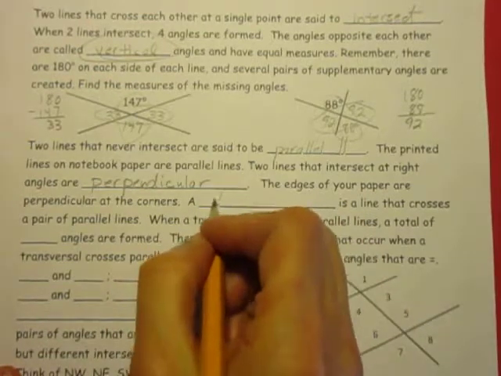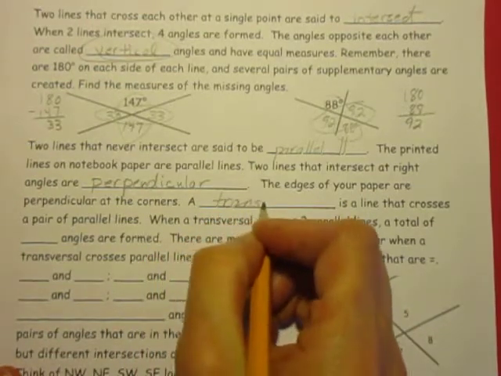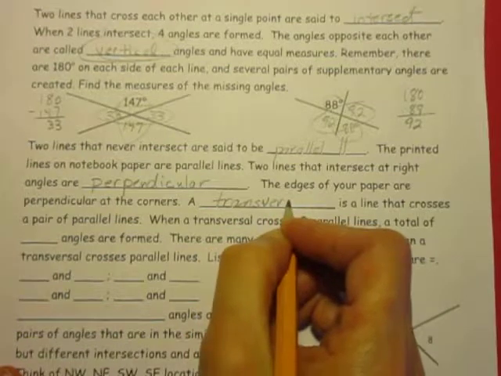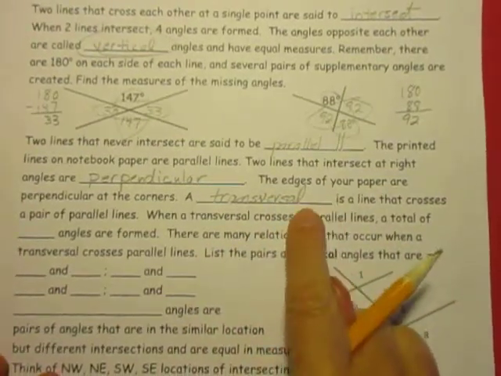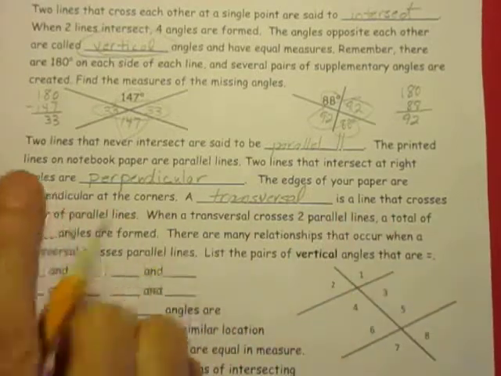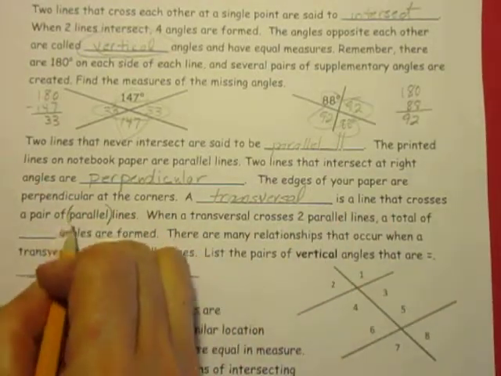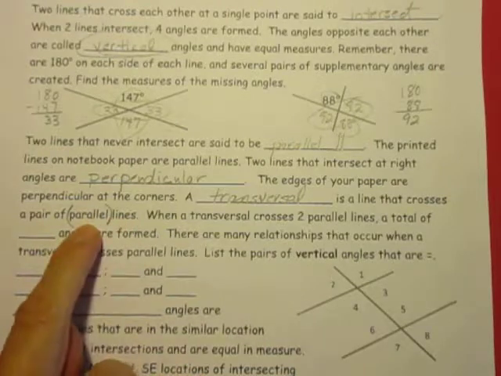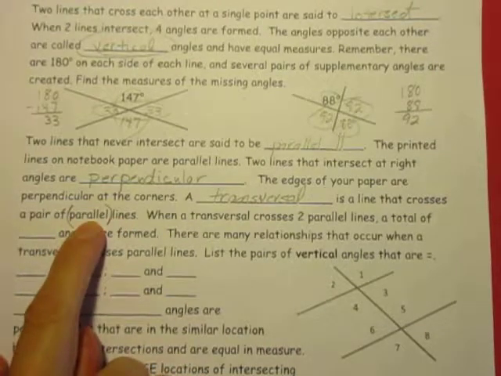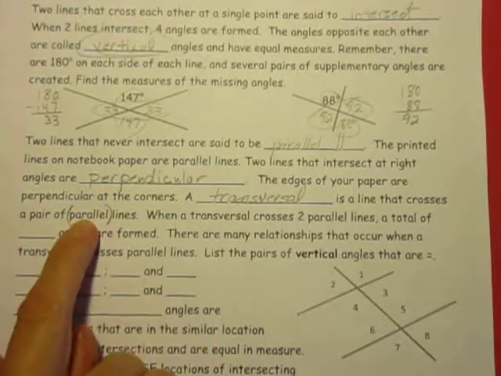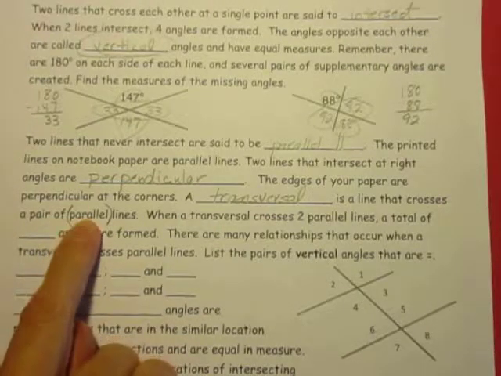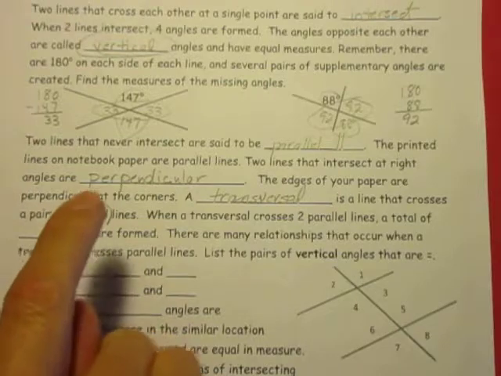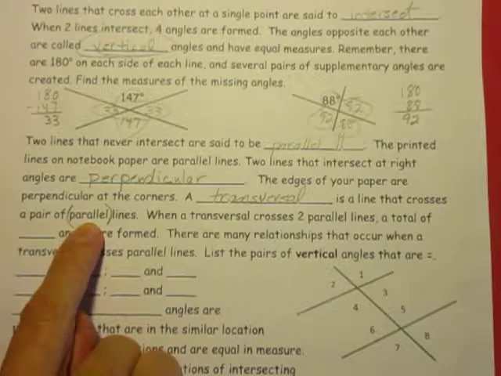A transversal. Now this is a little tricky. I feel like there's some information that I may have left off here. A transversal is a line that crosses a pair of lines. It doesn't necessarily have to be parallel lines, but we're going to speak about the situation when a transversal crosses parallel lines. So that's misleading to think that it always has to be parallel lines. It can be any pair of lines, but we're going to really nail down parallel lines.